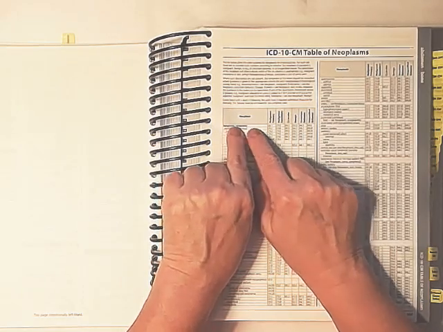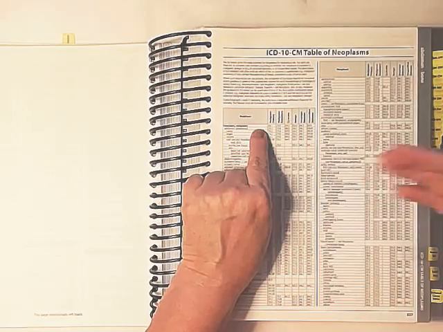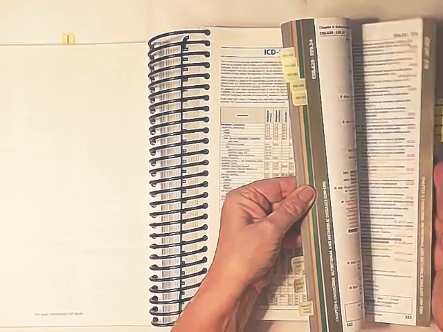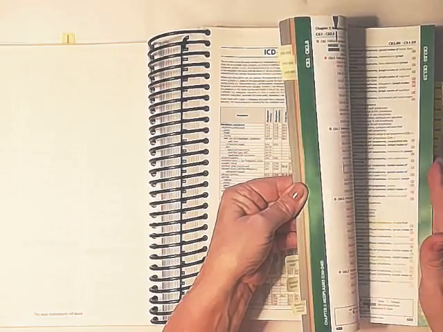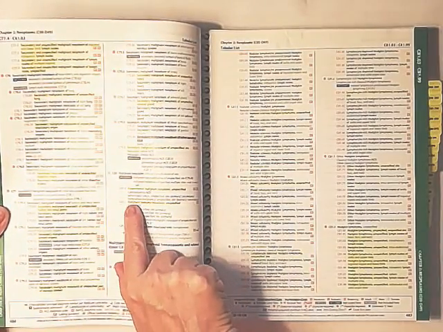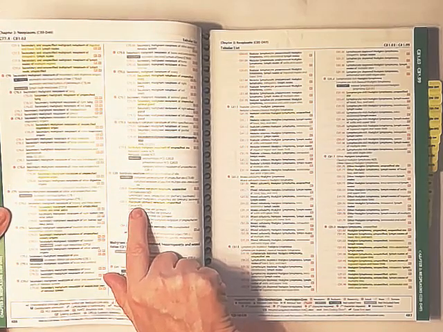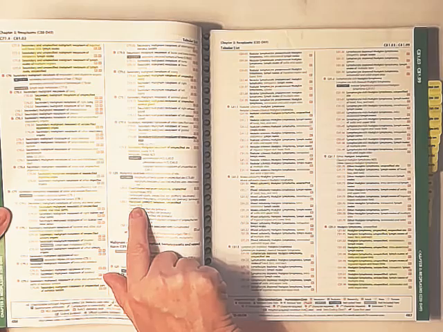So you would go to neoplasm, malignant primary is C80.1. So when you go to verify that, let's see what it says, C80.1. It's going to tell us that it's an unknown. So C80.1, malignant primary neoplasm, unspecified. This is cancer, and NOS means not otherwise specified.